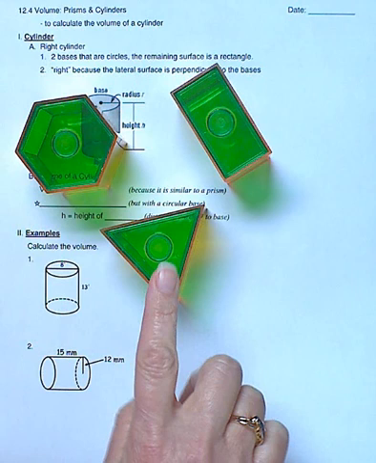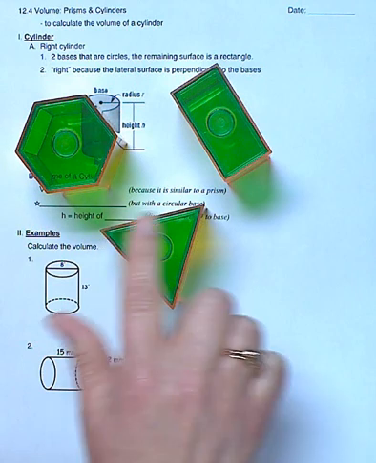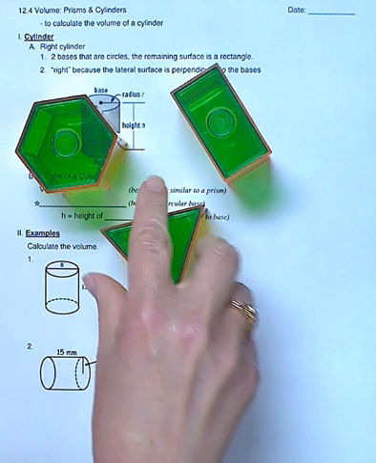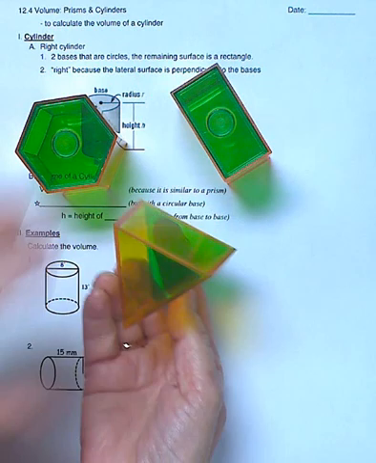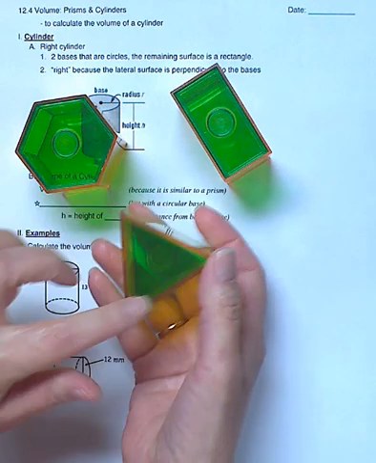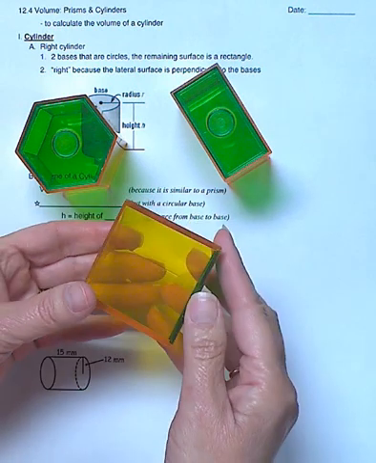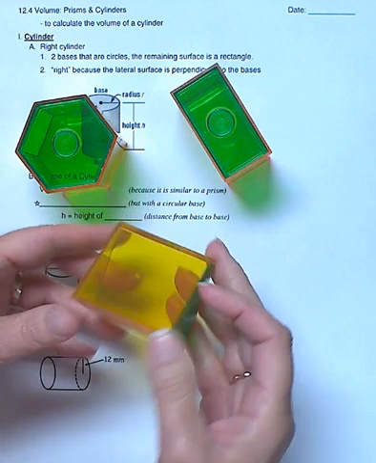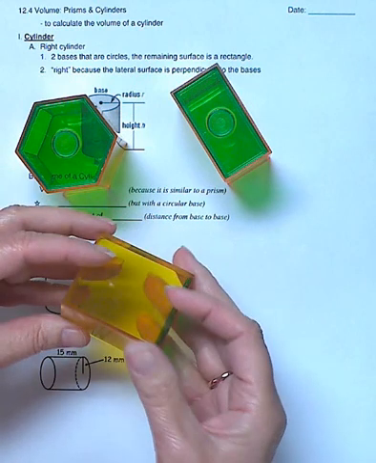So you can see this is an equilateral triangle. There's a matching equilateral triangle here. However, the remaining faces are all rectangles. So that's what defines a prism.